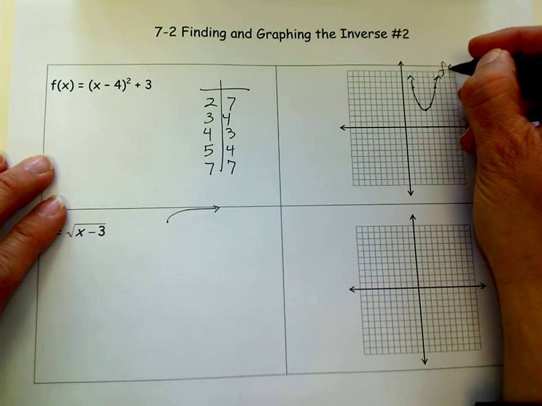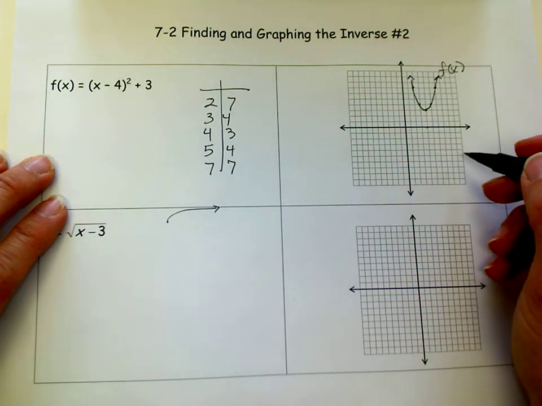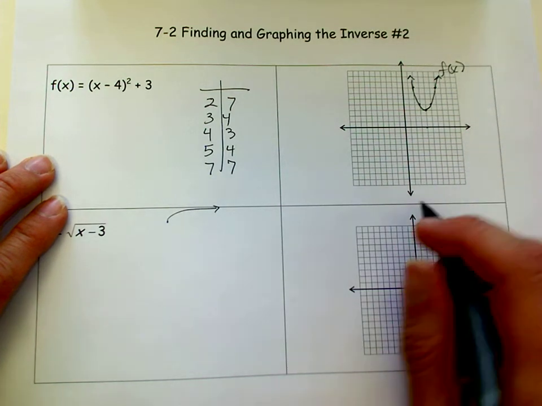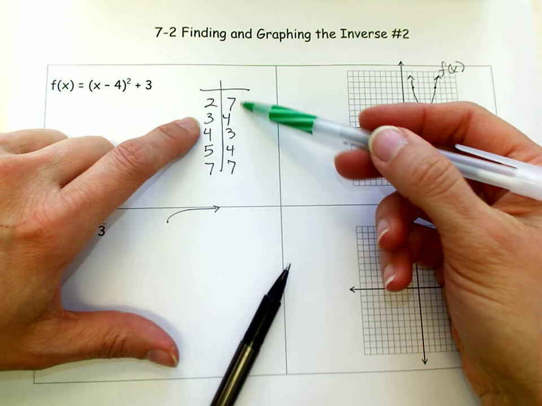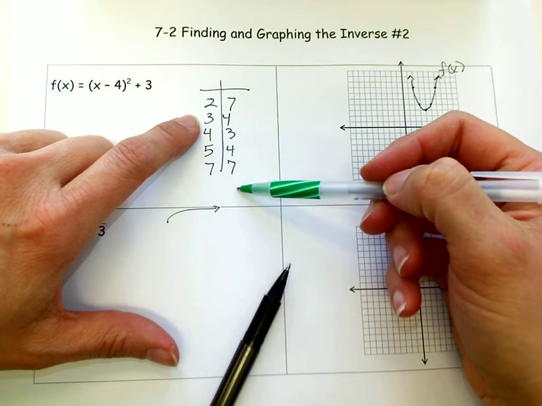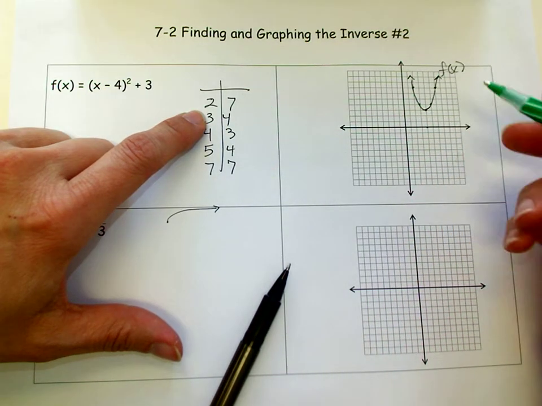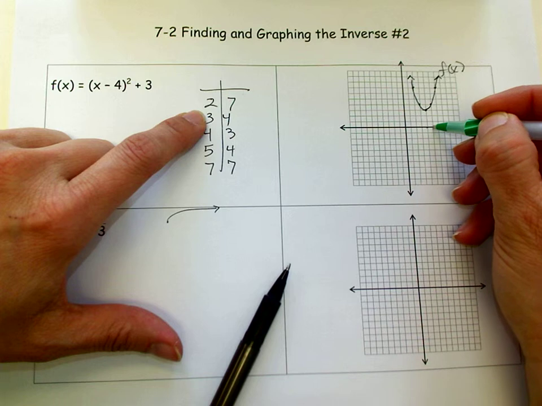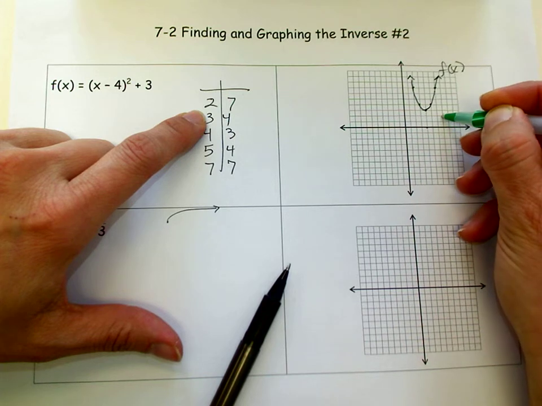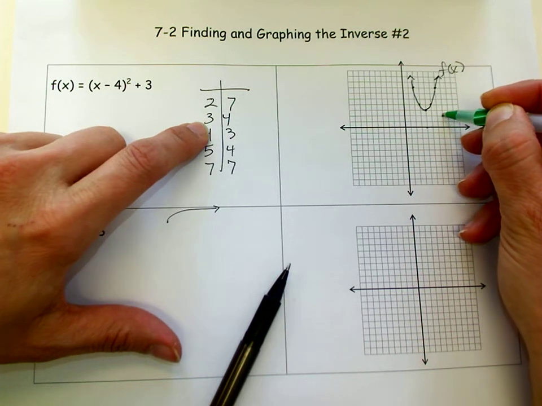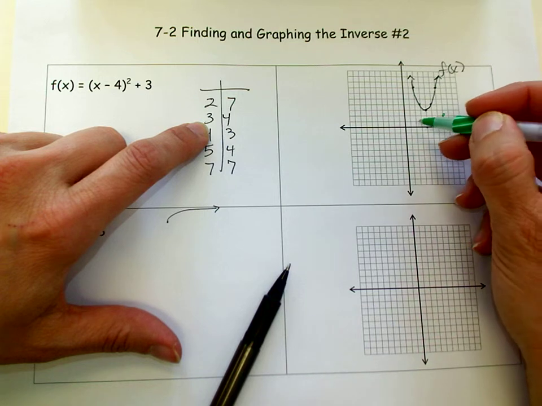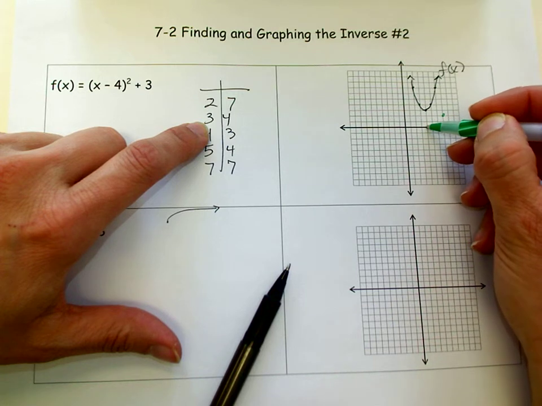So these are our table of values for f of x, but now we need to find the inverse. Well, one way to do that is to just switch all of these points. So we'd have 7, 2. So we'd go over 7 and up 2. And then we'd go over 4, 1, 2, 3, 4, and up 3.